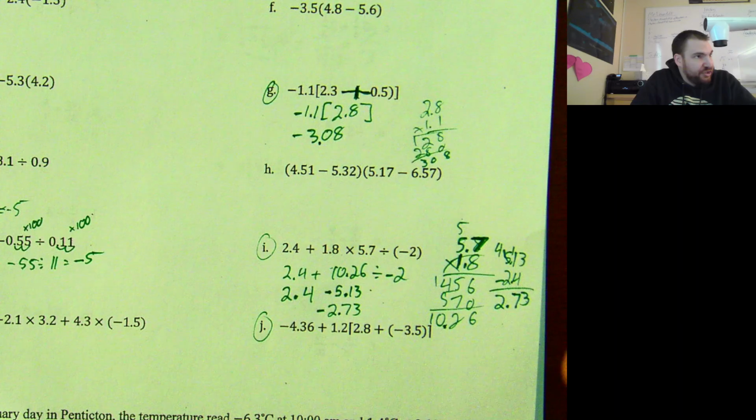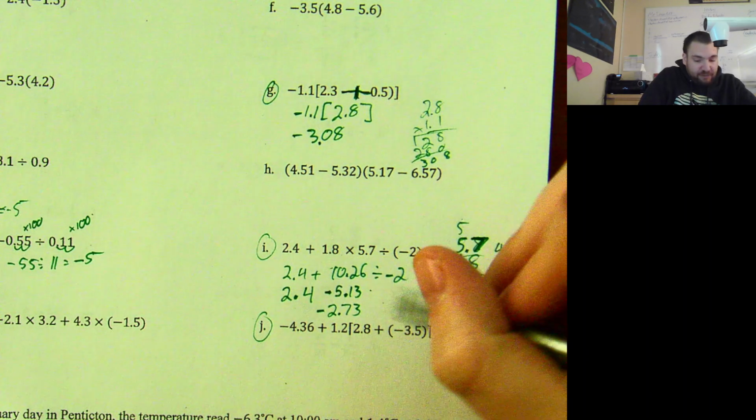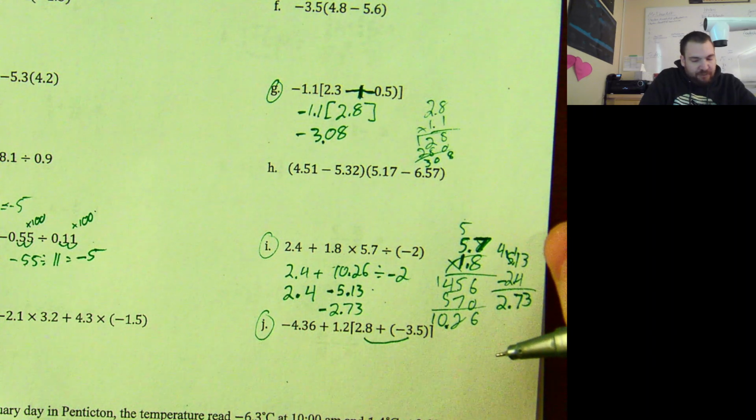Comments, questions, concerns? And J happens basically the same way. What do I do first in J? Yeah, the addition inside the brackets. So we're going to add those together. It's going to give me something. Is that negative 1.7?